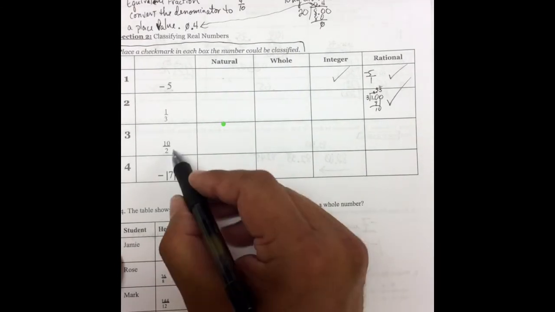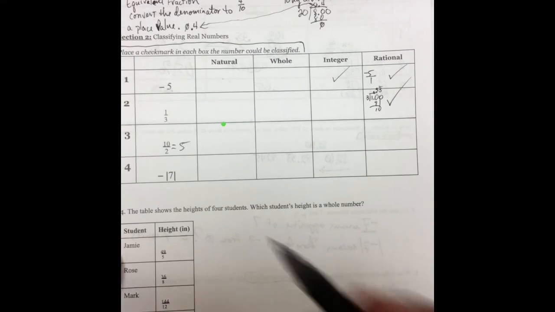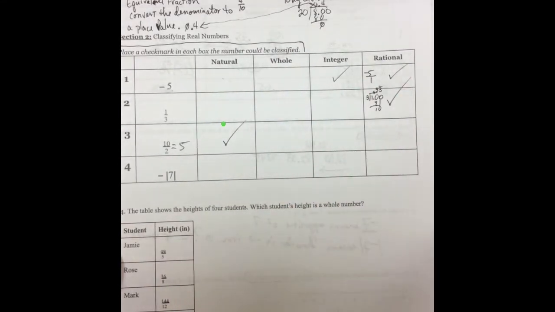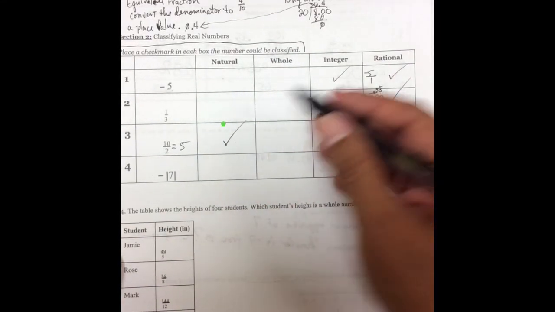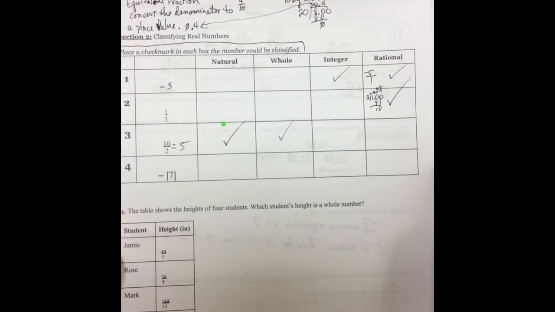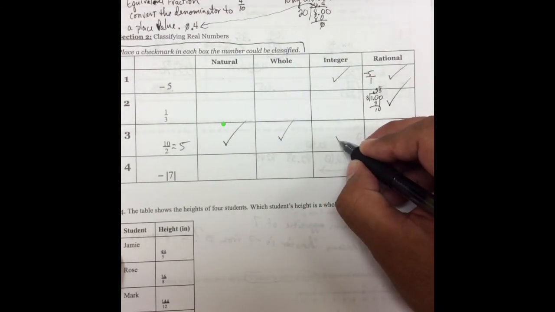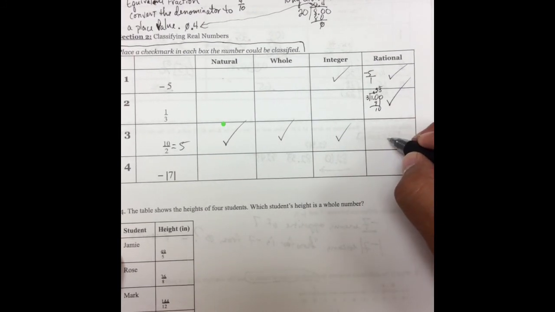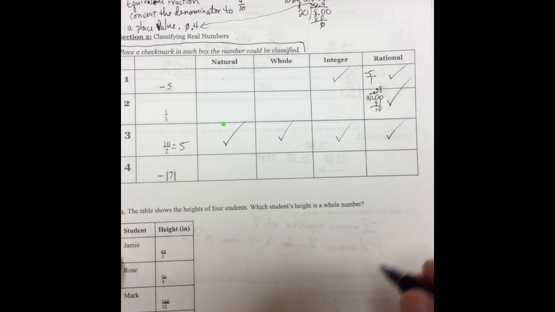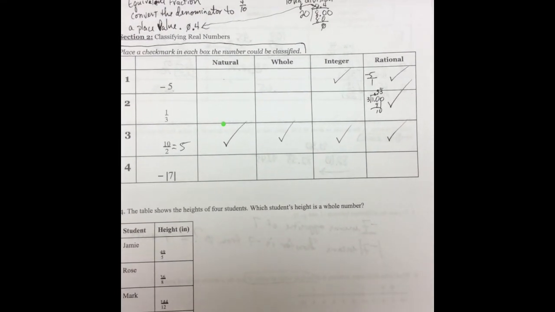For number 3, I've got 10 over 2. Well, if I simplify this, I get 5. 5 is a counting number. I can count 5 items. So if it's a counting number, it fits into the whole numbers, because they are the same with the exception of adding 0 into my set. The integers include the whole numbers, so I need to include it in the integers.